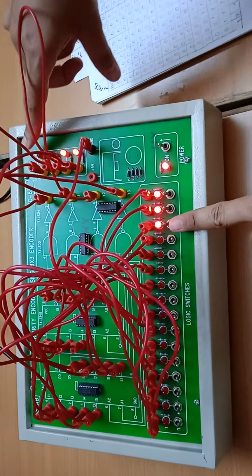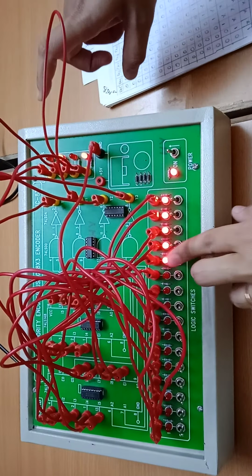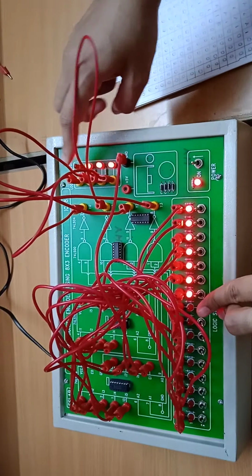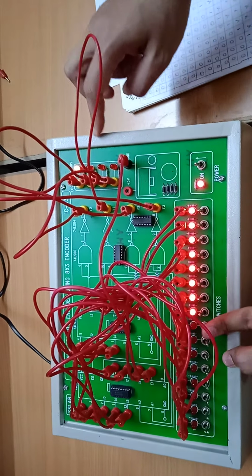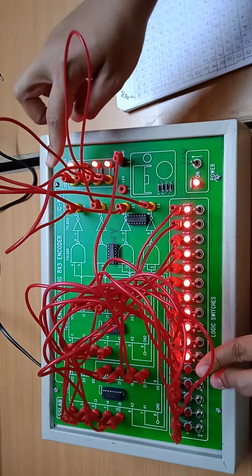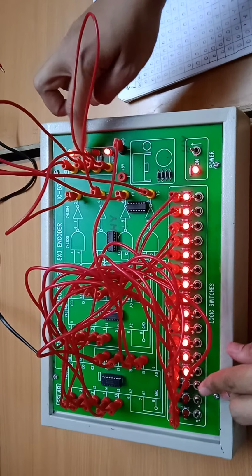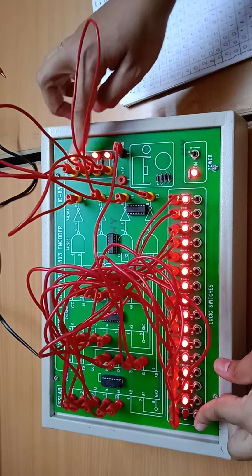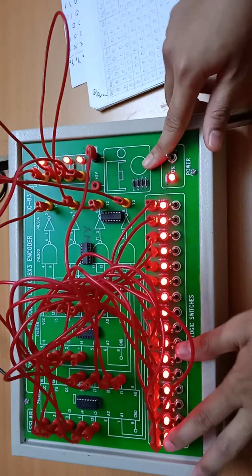So this is 3, so you are getting 0 0 1 1, and this is the fourth input 0 1 0 0, fifth input 0 1 0 1, sixth input 0 1 1 0, seventh input 0 1 1 1, eighth input 1 0 0 0, ninth input 1 0 0 1, tenth 1 0 1 0, 11 1 0 1 1, 12 1 1 0 0, 13 1 1 0 1, 14 1 1 1 0, 15 1 1 1 1. So in this way you can verify this priority encoder.